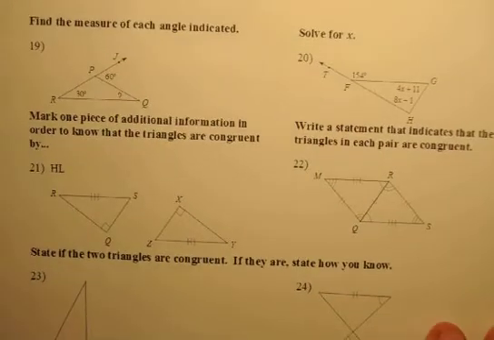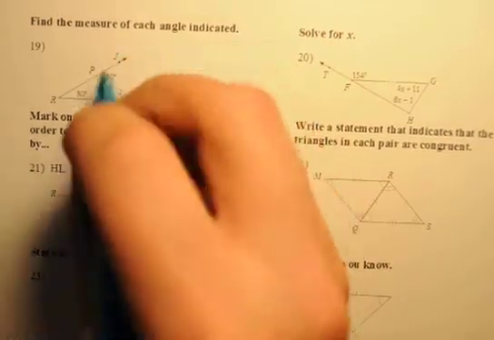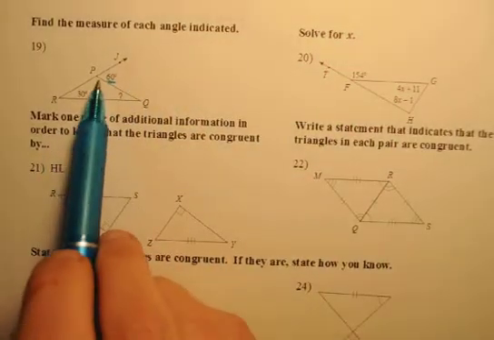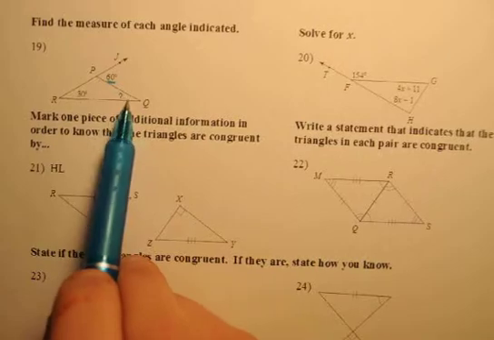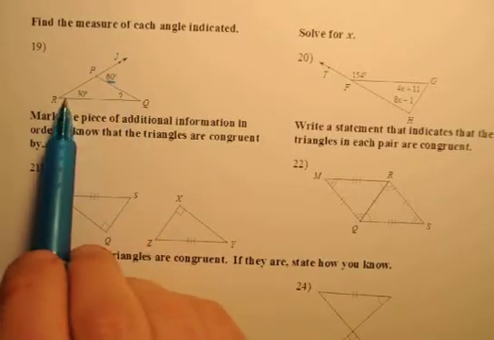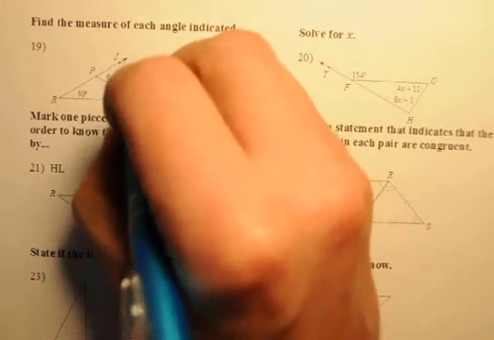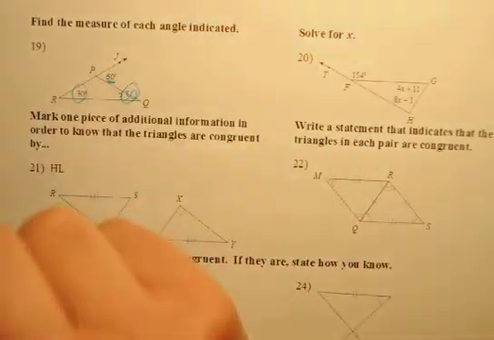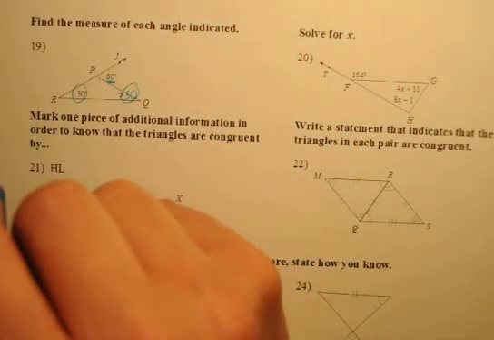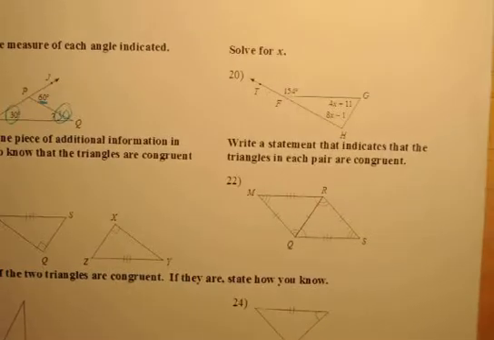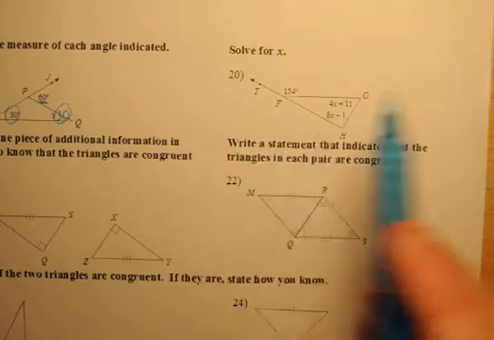On to the back page, number 19. We have an exterior angle, and one of the theorems we learned is that all the angles add up to 180, and the two interior angles here will add up to the exterior, so this just has to be 30. 30 plus 30 is 60.